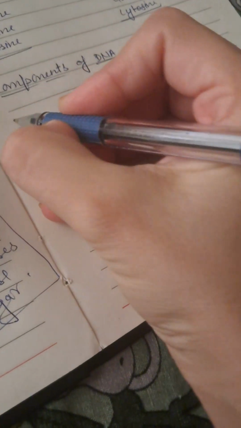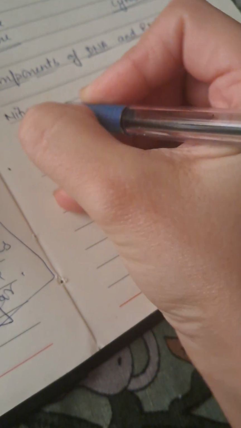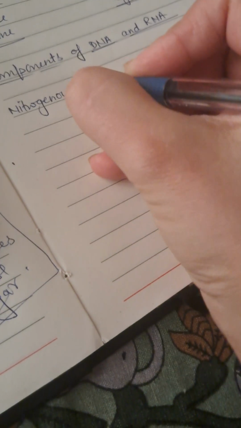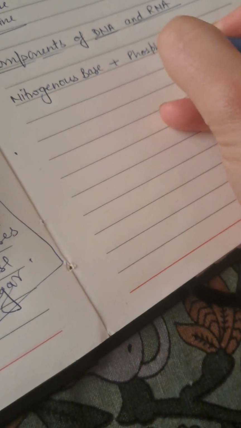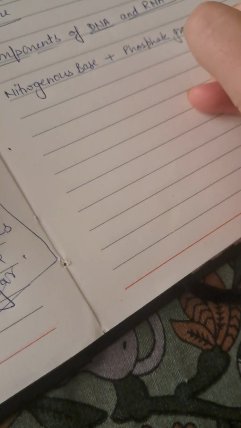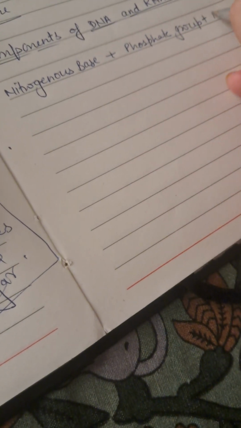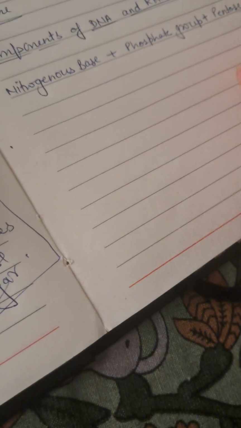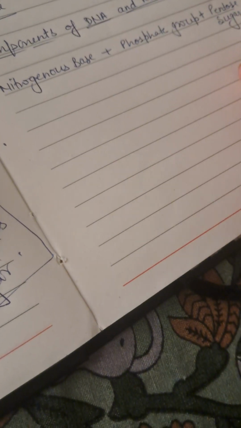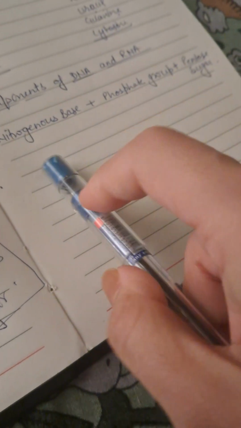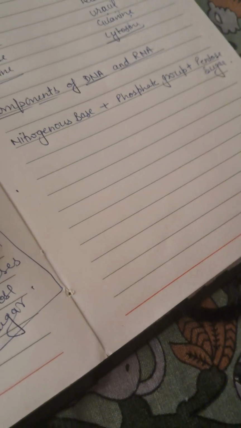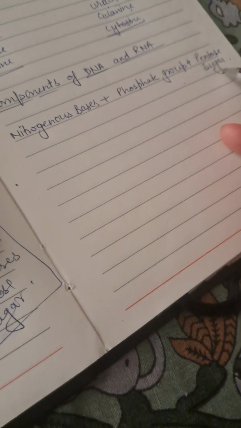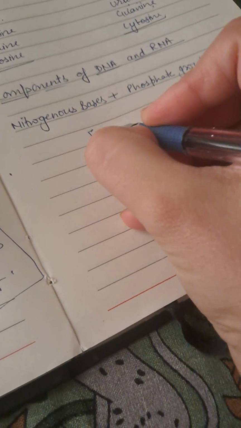One is the nitrogenous bases, plus phosphate group, plus pentose sugar. So these are the 3 components present inside the genetic material, as it is RNA or DNA: nitrogenous bases, phosphate group and pentose sugar. These 3 together are called a nucleotide.